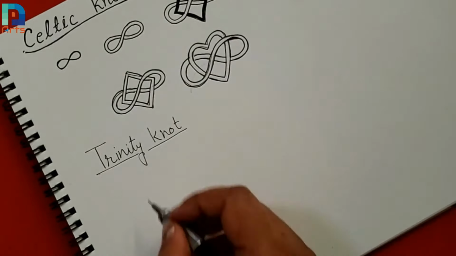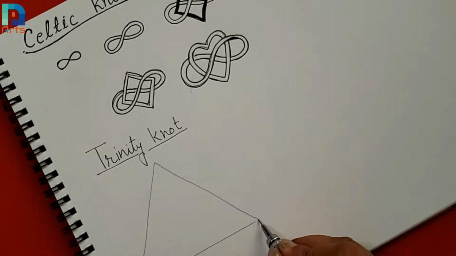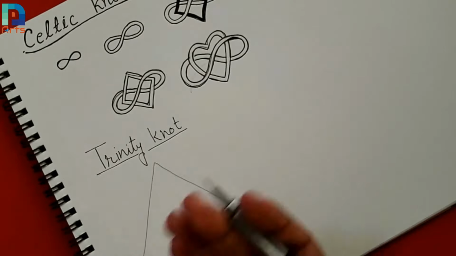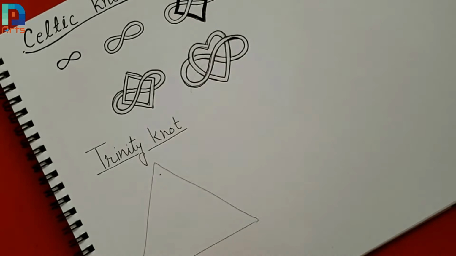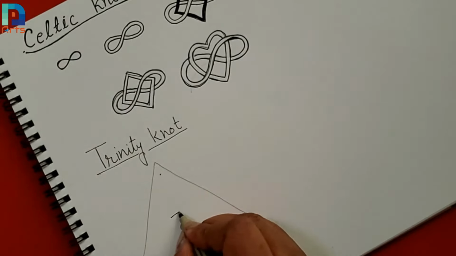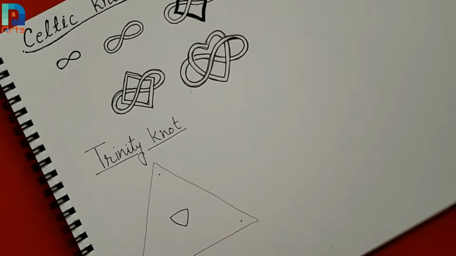To draw this, the best is to draw a quick freehand triangle, kind of an equilateral one. You can use the pencil or the pen directly, it's your choice. We are going to draw an upside down triangle in the middle of this triangle.